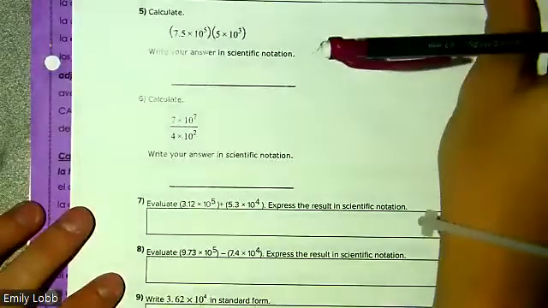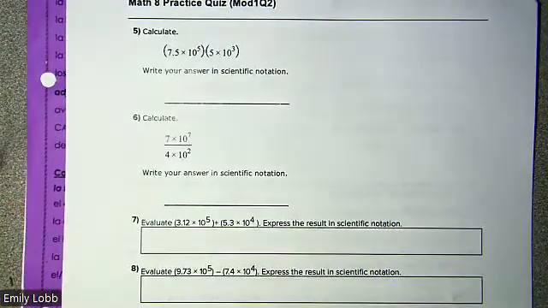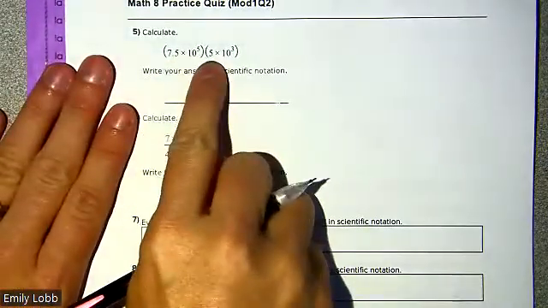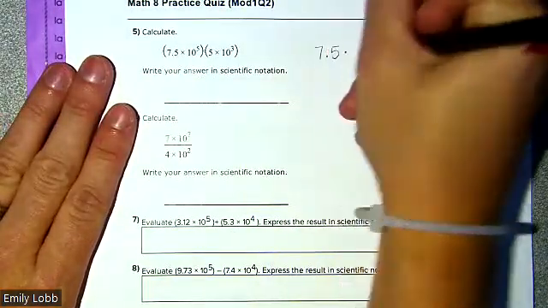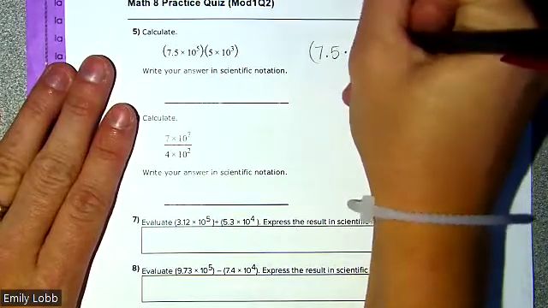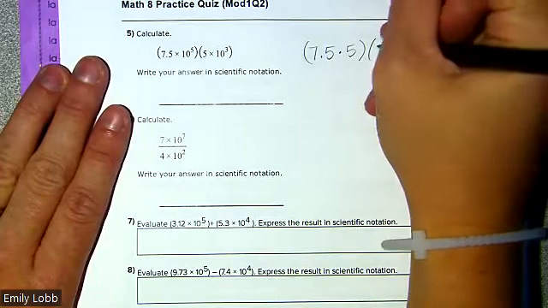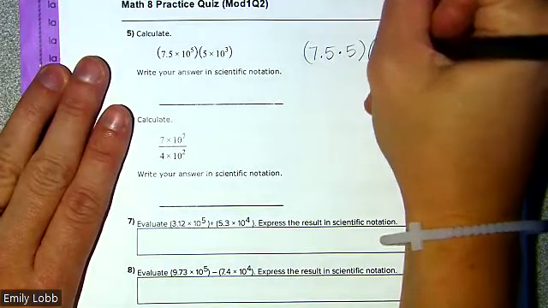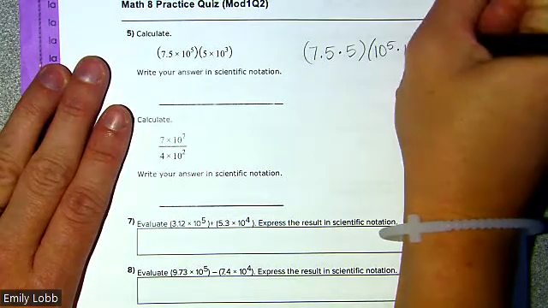All right, calculate. Write your answer in scientific notation. So I would probably use my calculator and say 7.5 times 5. That's the first thing I would do in my calculator. And then remember, because we can associate multiplication any way we want to.